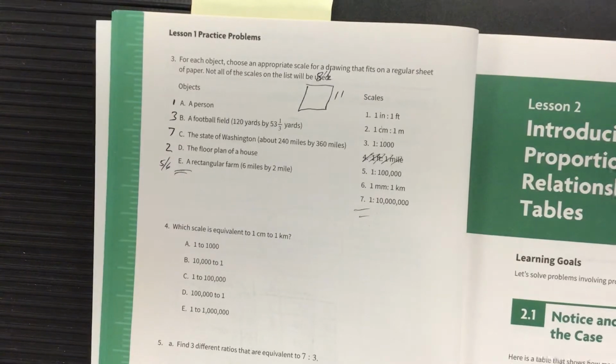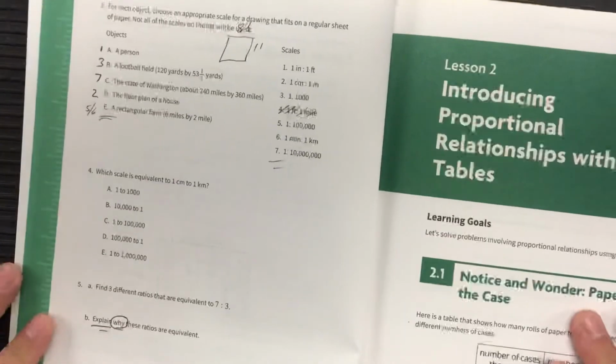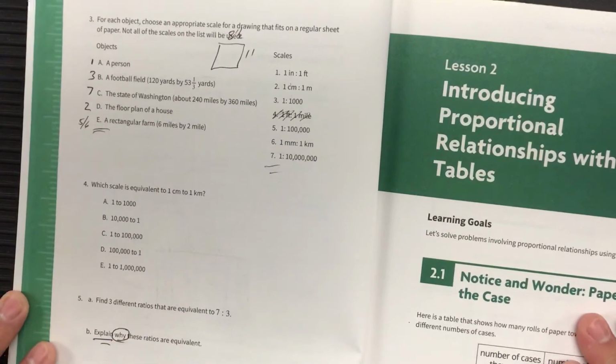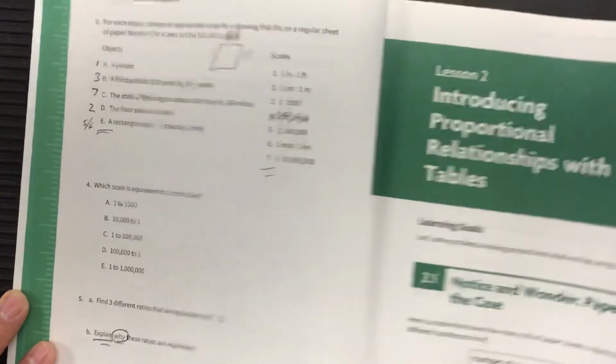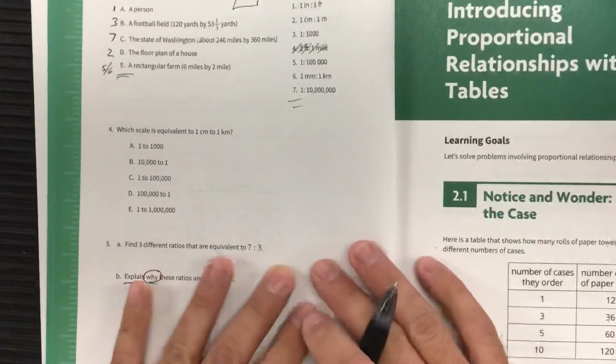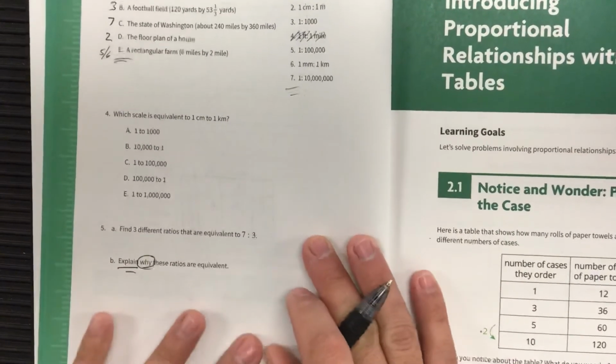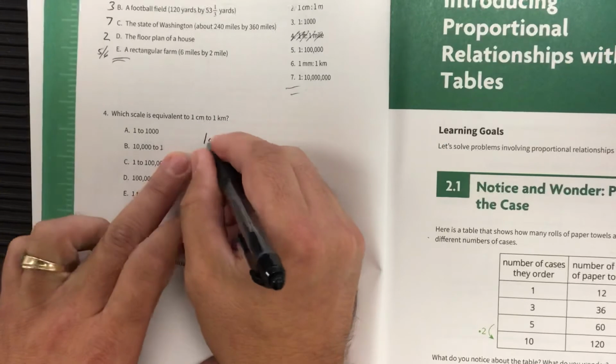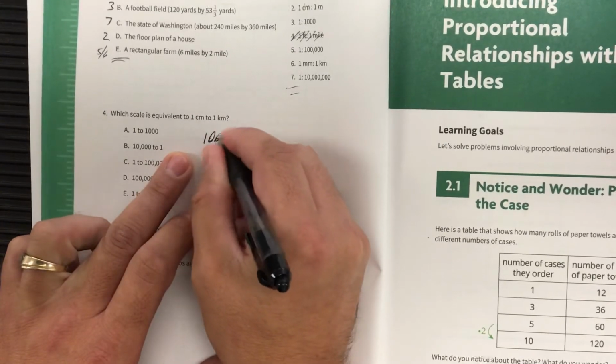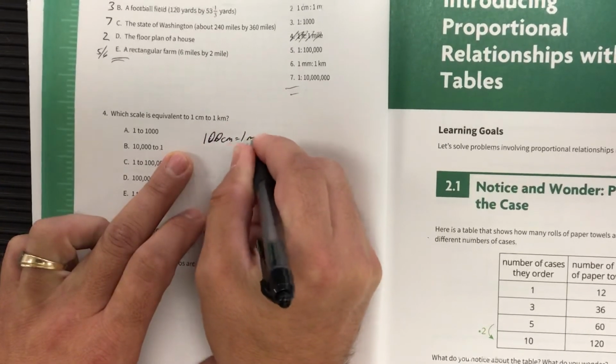Okay, problem number 4. Bless you. Which scale is equivalent to 1 centimeter to 1 kilometer? How many centimeters are in a meter? 100. 100 centimeters in 1 meter.